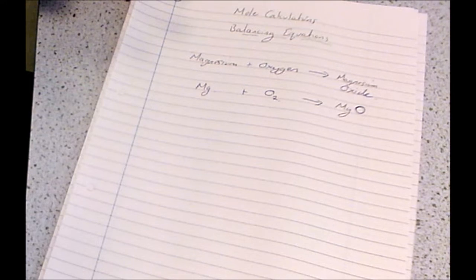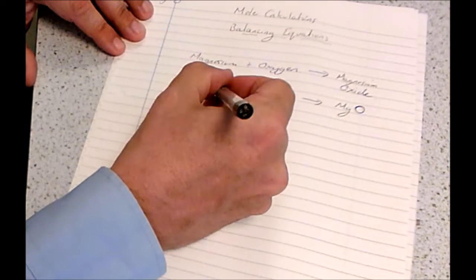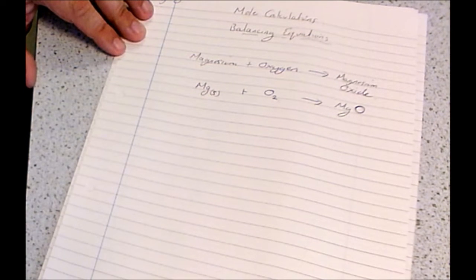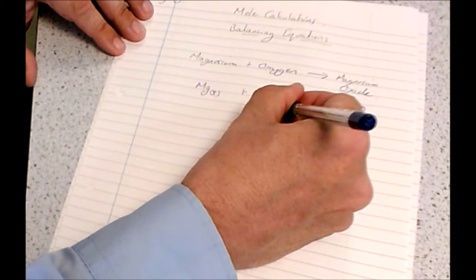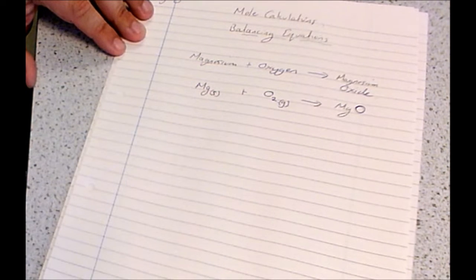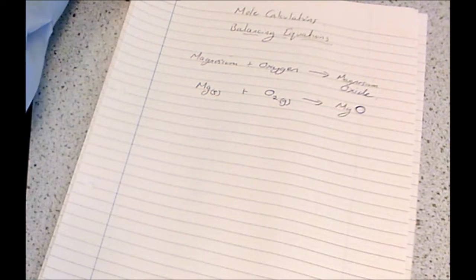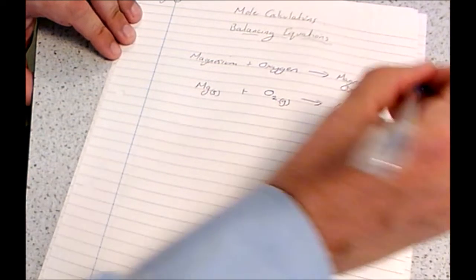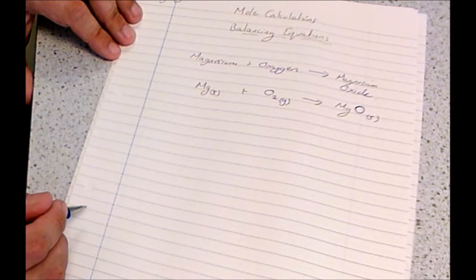The last little thing we can do with this symbol equation before we try to balance it is to put state symbols in. You might remember that a state symbol is represented by a small subscript letter, and this one's s because magnesium is a solid metal. You will remember that oxygen is a gas at room temperature, weak intermolecular forces between the molecules, so it's O2(g). Magnesium oxide, an ionic compound, has high melting and boiling points, so at room temperature it's going to be a solid, s.